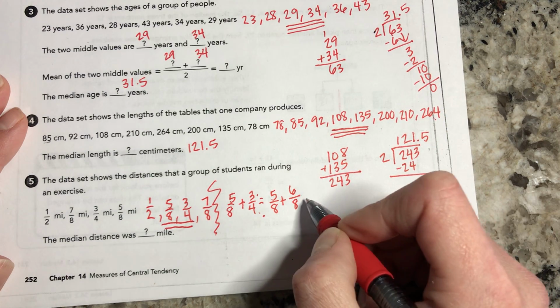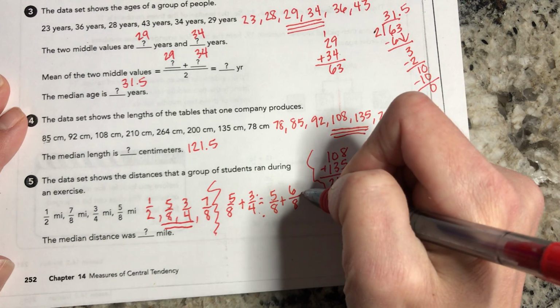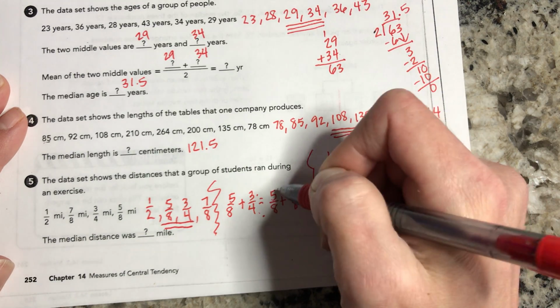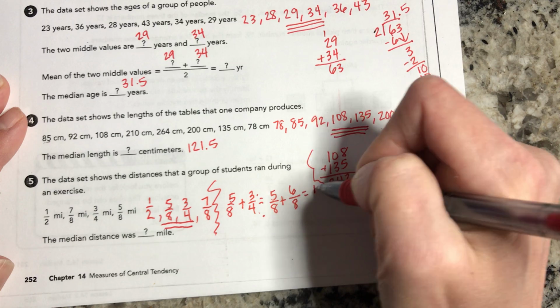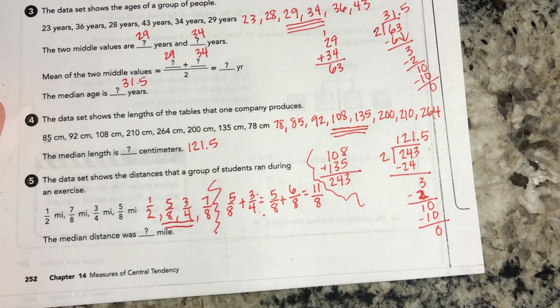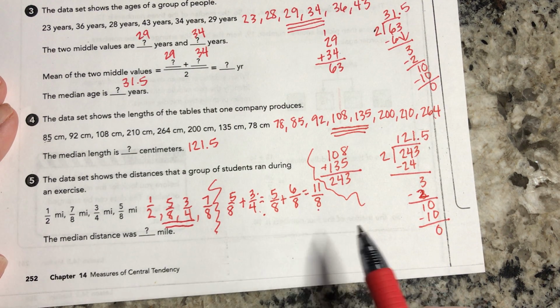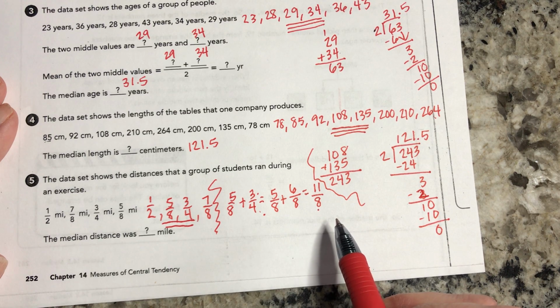So far, so good. Now I can add these together. 5/8 plus 6/8 is 11/8. So far, so good. Is that our answer? No, it is not. We need to take this and find our mean.